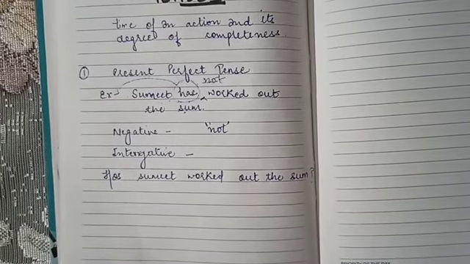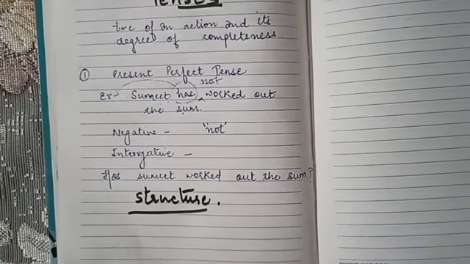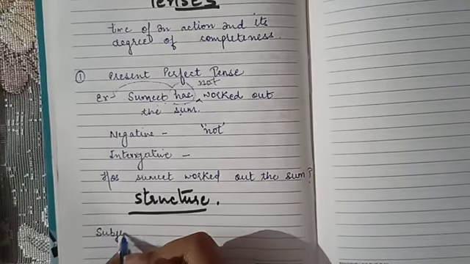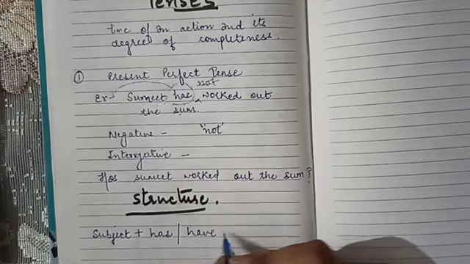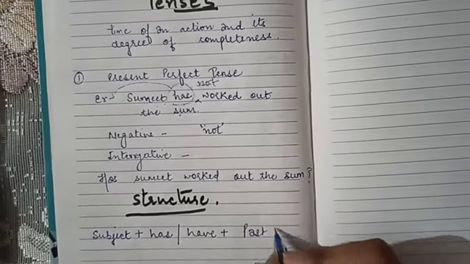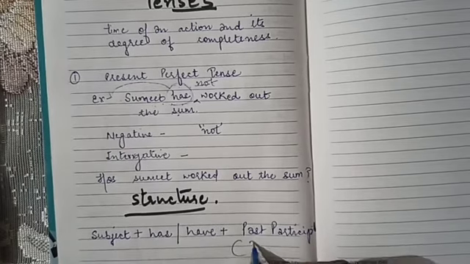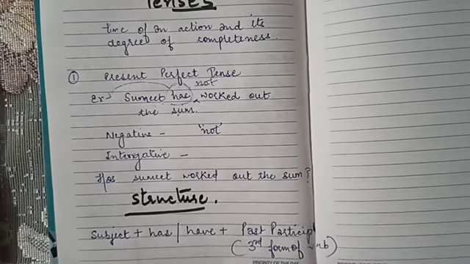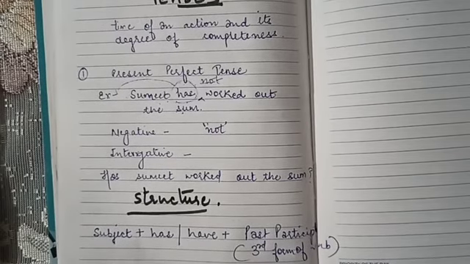So what is the structure? By the above examples, what is the structure of present perfect tense? Subject plus has or have plus past participle, which you also call the third form of verb, plus object. So this is the structure of your present perfect tense. Now moving on to the next one.